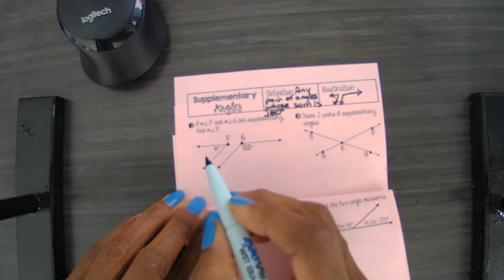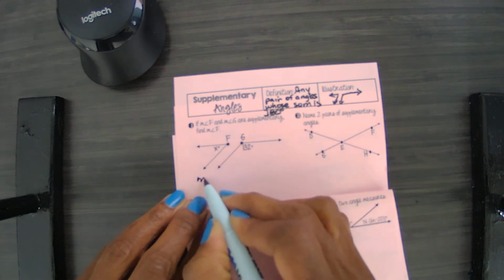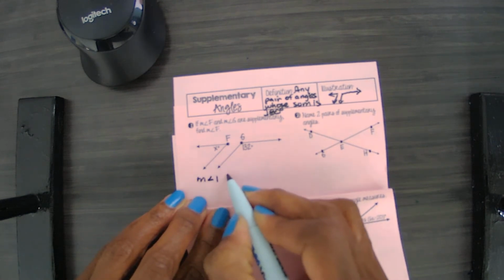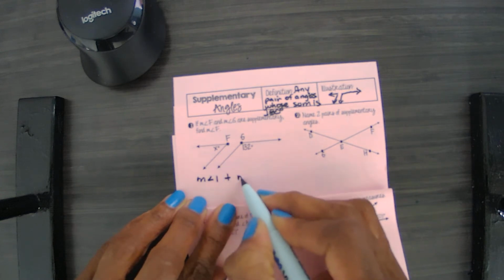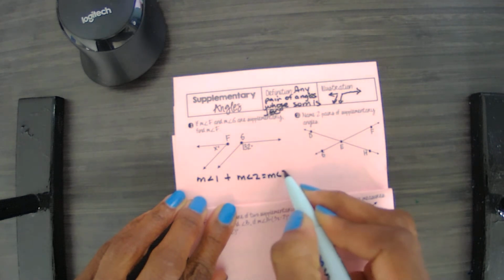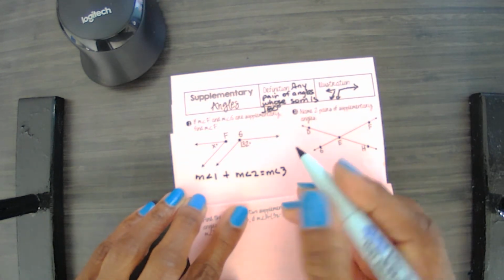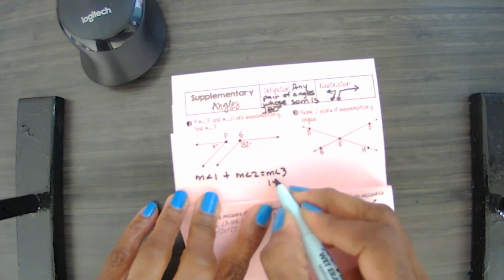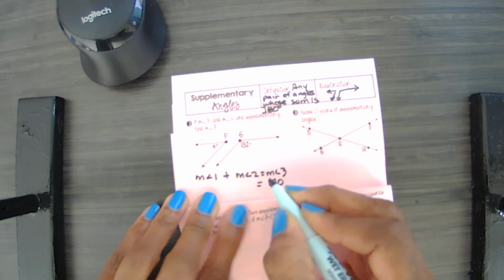So we can use the angle addition postulate, which says the measure of angle 1 plus the measure of angle 2 is going to be equal to the measure of angle 3. So this is going to be 180 degrees.